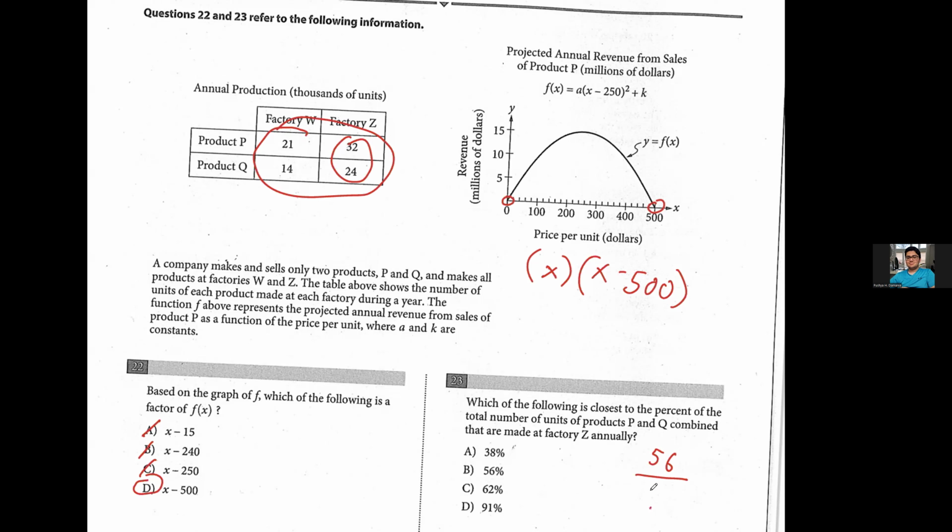91. So 56 out of 91 ends up being 0.615. 0.615 is the same thing as 62%. So the correct answer is answer C.